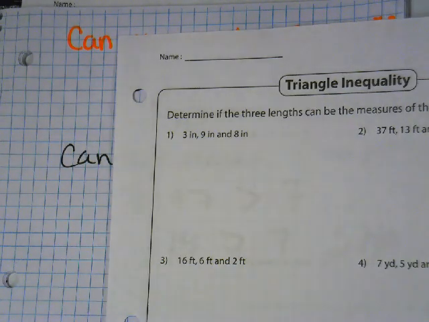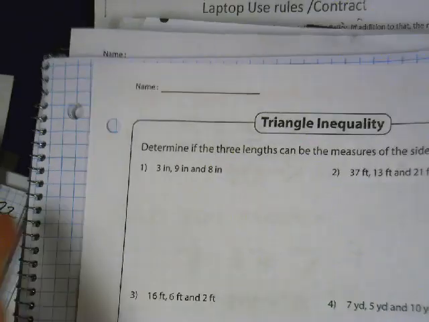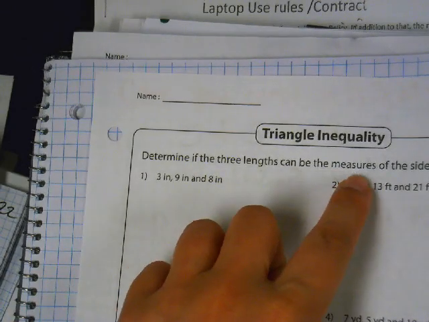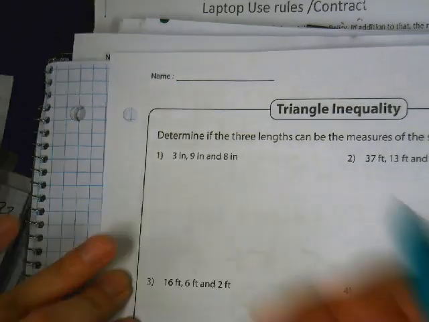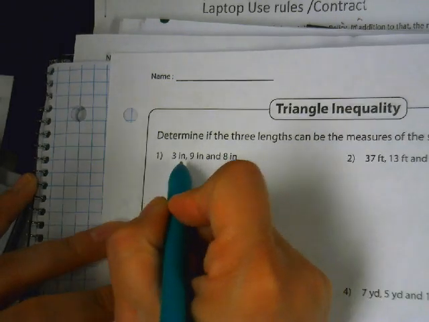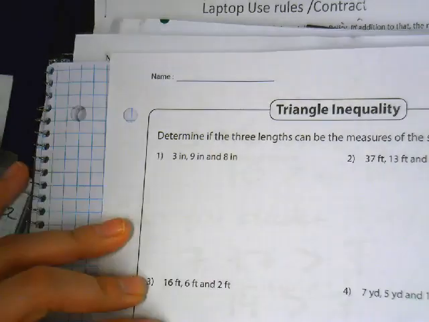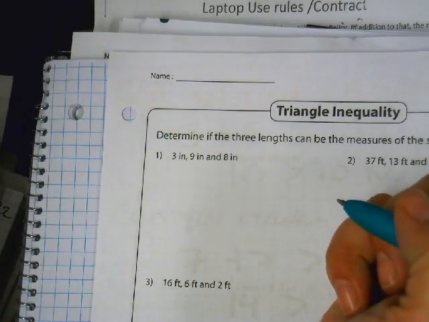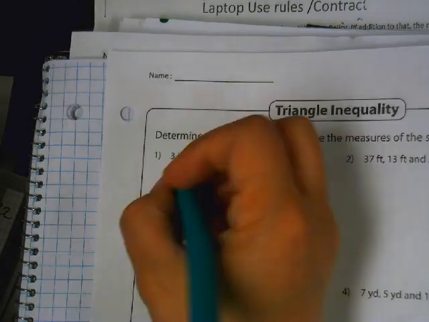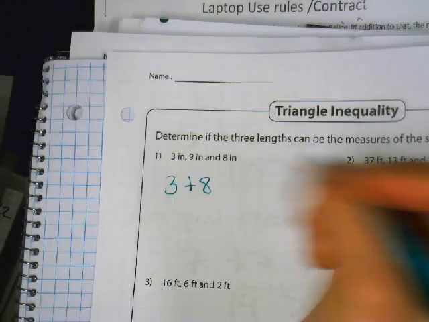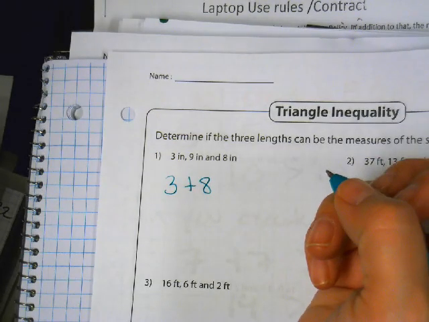Alright, so here's how you're going to get a grade for this. Determine if the three lengths can be the measures of sides of triangles. So you're going to write the inequality. Now notice that they're out of order, right? So which two numbers do I add? 3 and 8. Why 3 and 8?